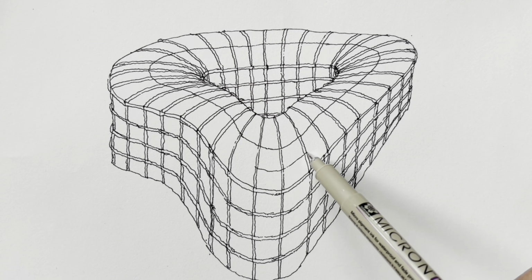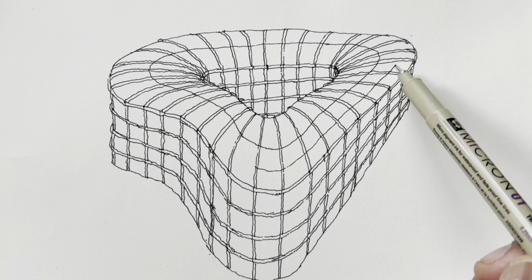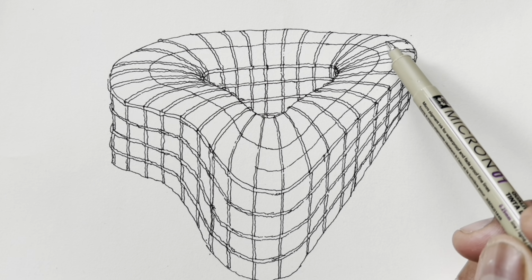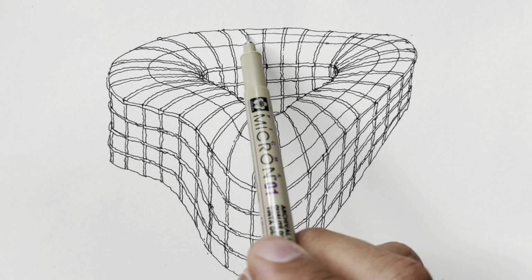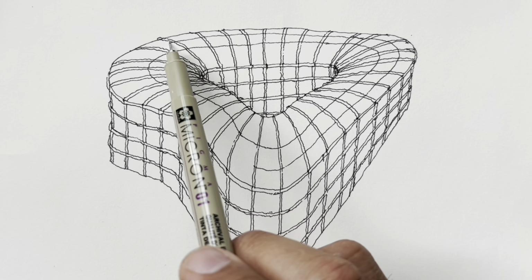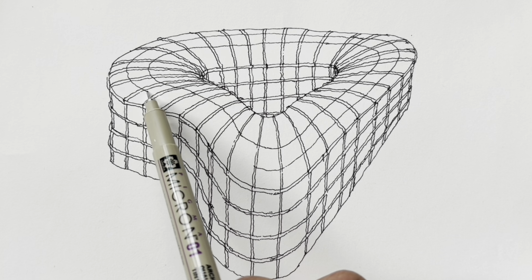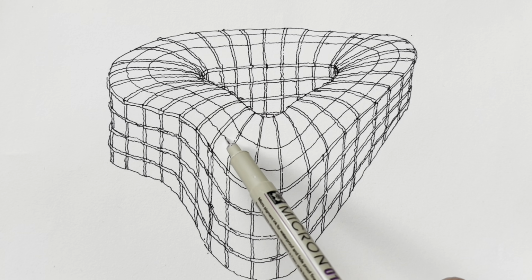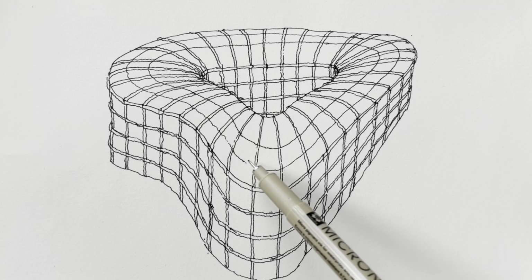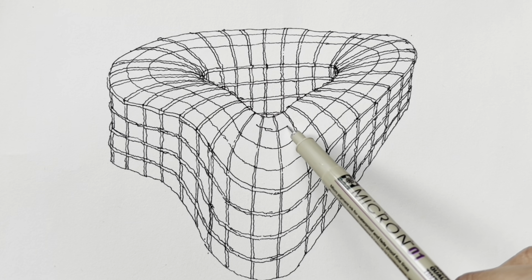And again, once I divide it into two and define another central line for this side of it, just like that. Now I'm doing the other side of it.